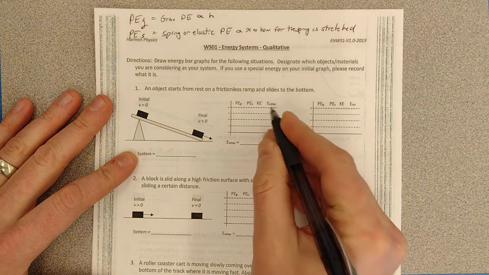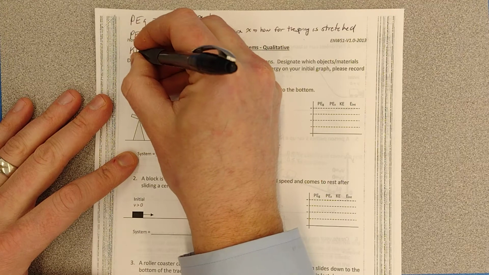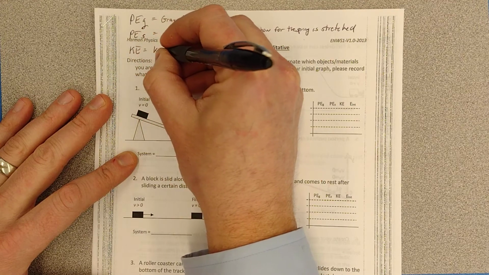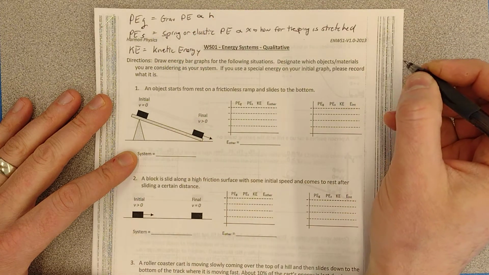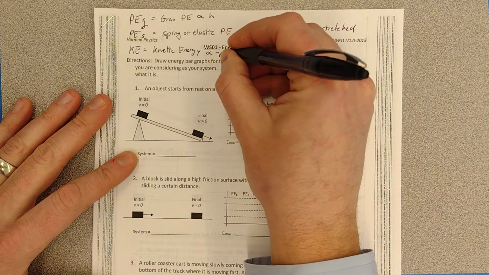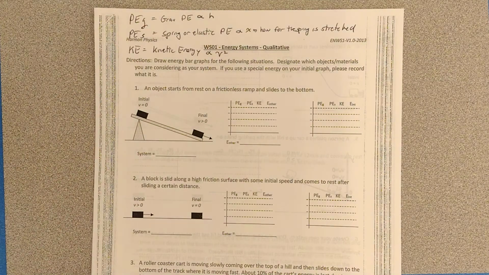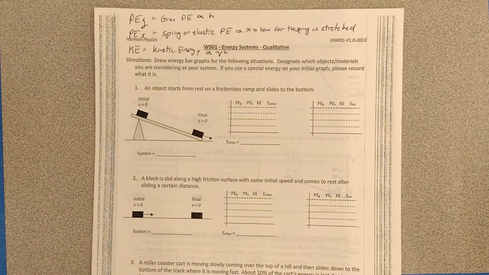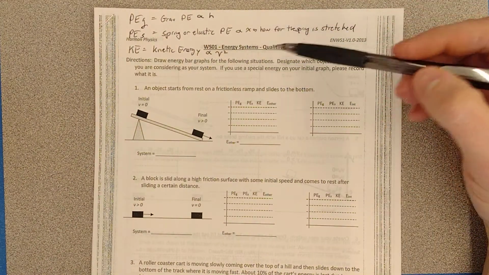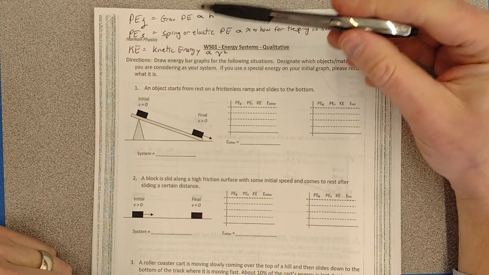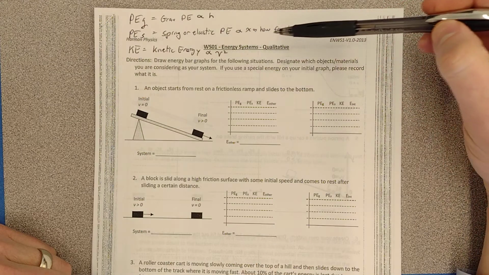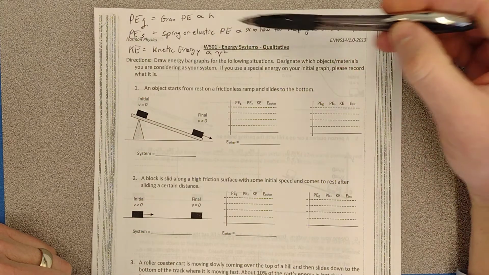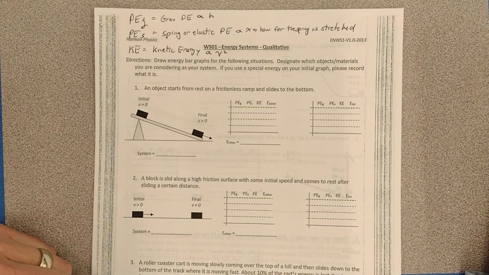All right. KE is kinetic energy. And that's proportional to how fast the object is moving. It's actually proportional to how fast the object's moving squared. So I'll give you the equations for these different energies a little bit later on. Mass is also factored into PEG and KE, and something called spring constant is factored into spring potential energy.